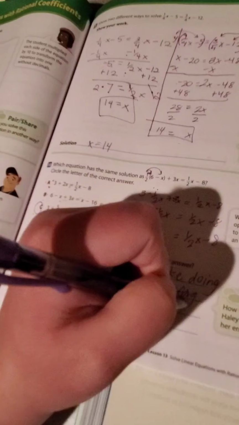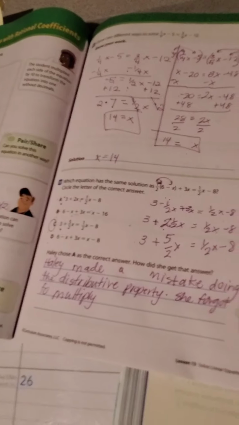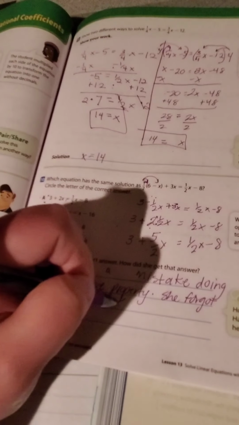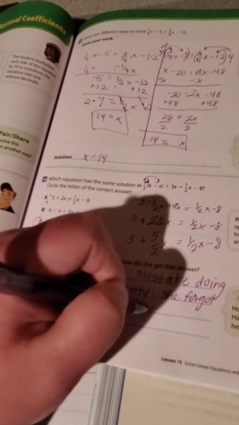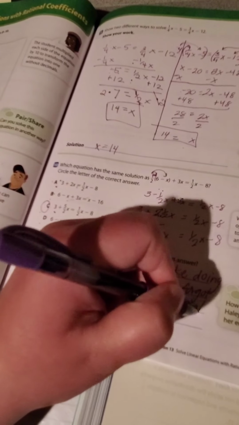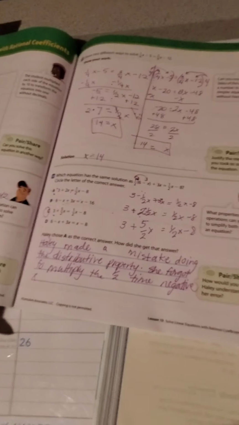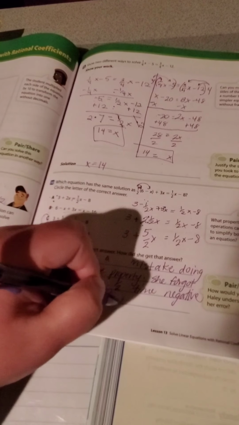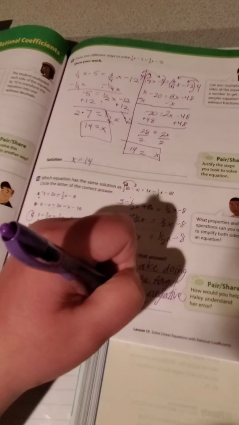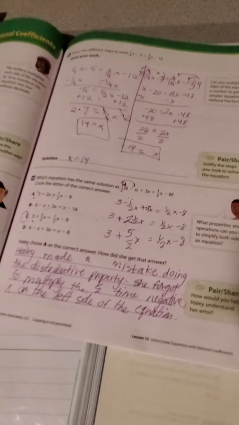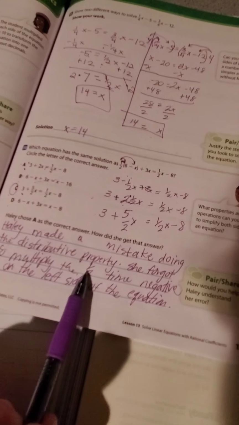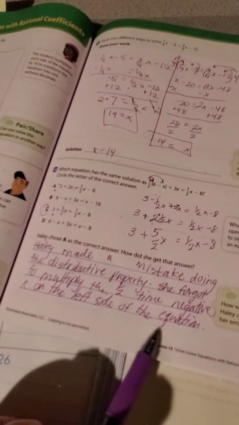She forgot to multiply the 1/2 times -x on the left side of the equation.